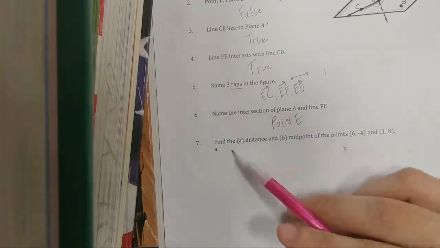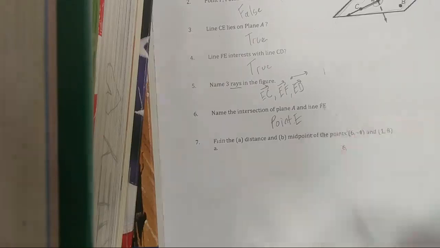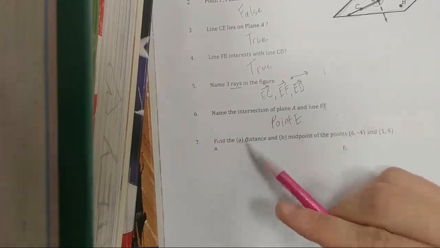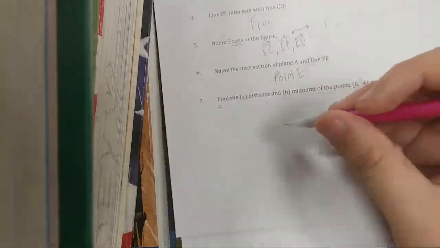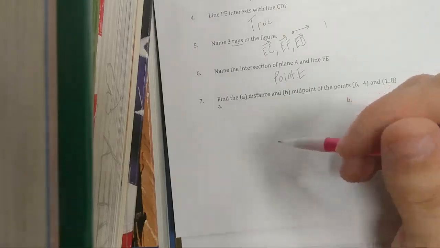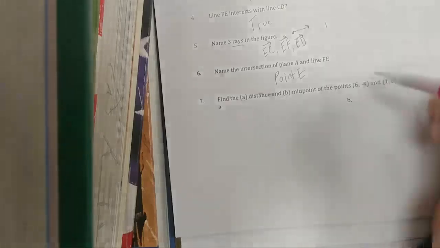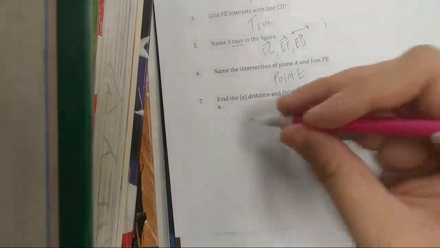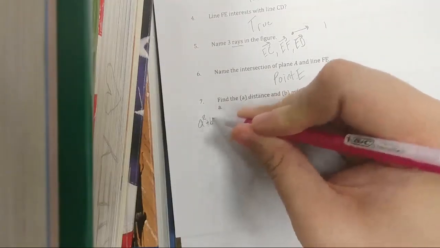Find the distance and midpoint of points (6, 4) and (1, 8). Okay, so we do 2 different things. First, let's do distance. In order to do distance, we need to know the distance formula, and this should look familiar. It's the same as the Pythagorean theorem, just written differently. I want to write this so you can see the connection: a squared plus b squared equals c squared.